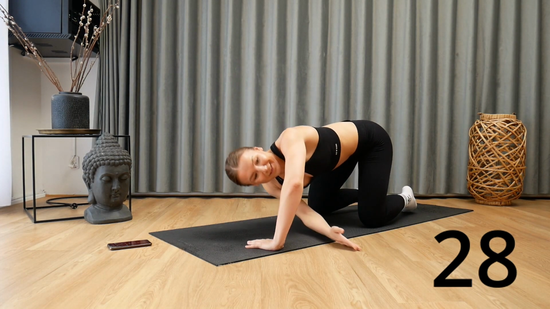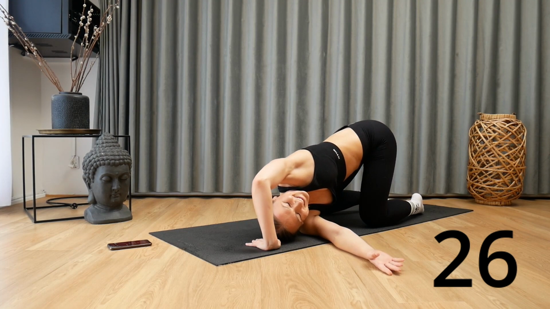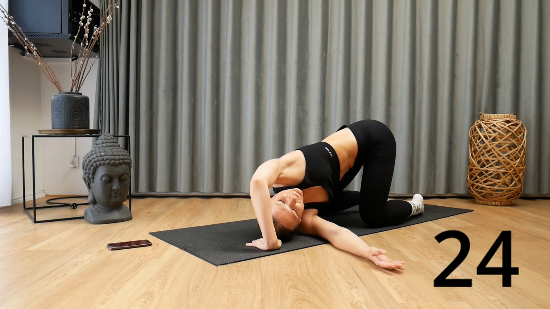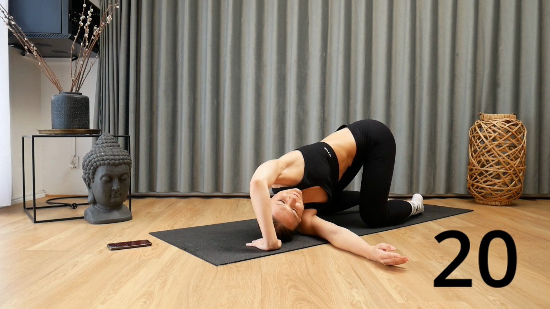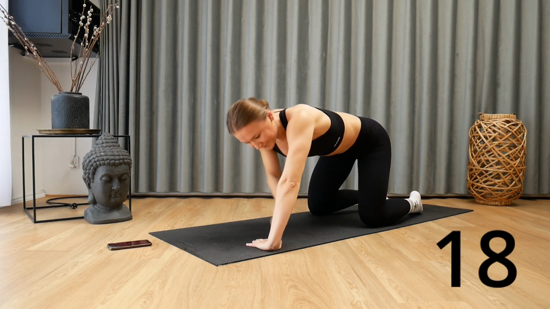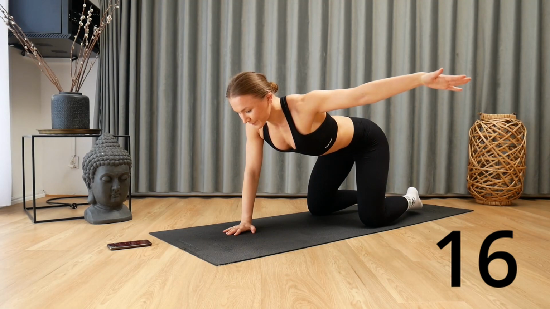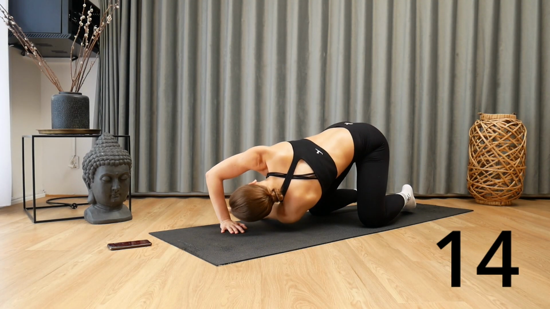Your hips are going to stay elevated. Elbow is going to stay high up. Bring your shoulder all the way to the ground and look up. You will feel a nice, lovely stretch through your upper back, so really enjoy it.